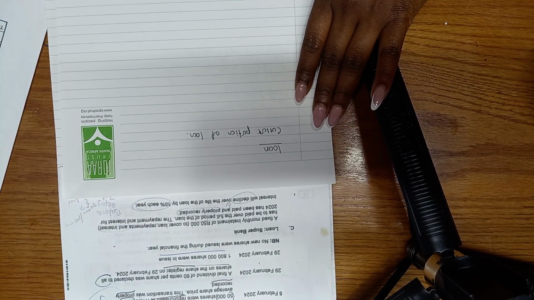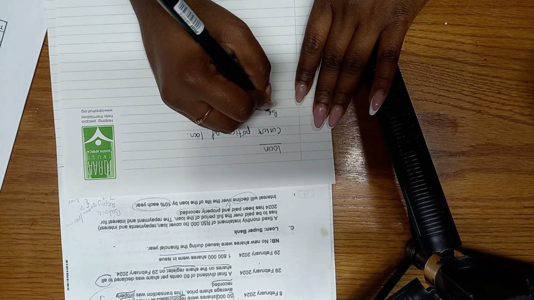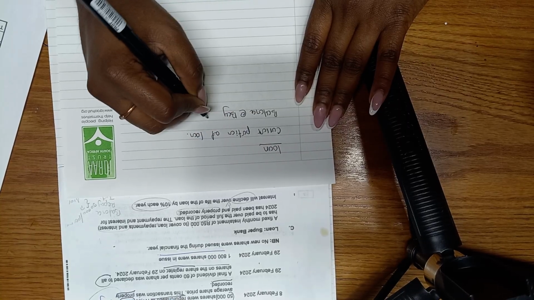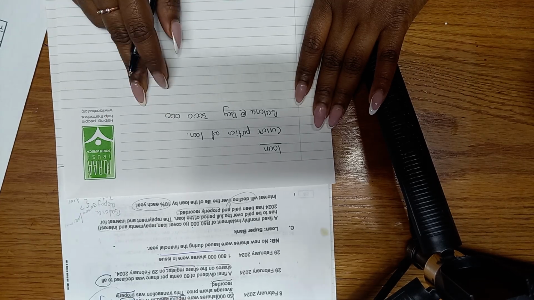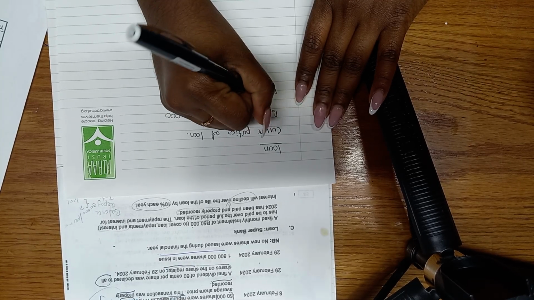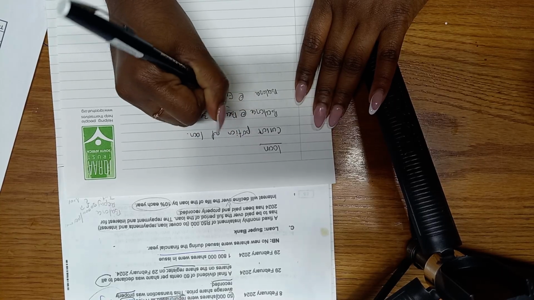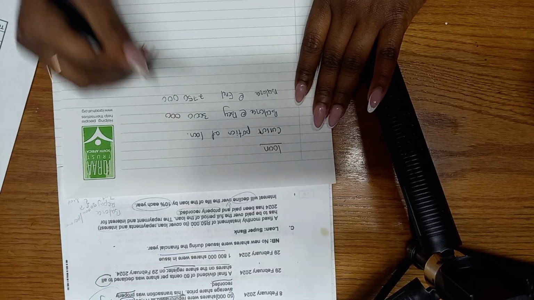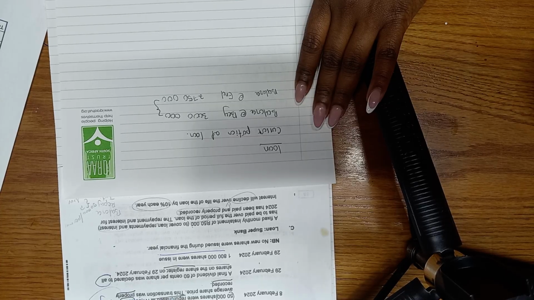So basically, I had a balance at the beginning of the year of 3 million. My balance at the end was 2,750,000. So what is the difference between these?